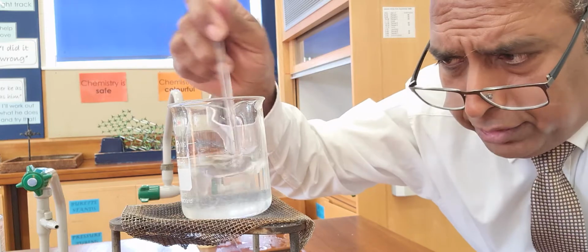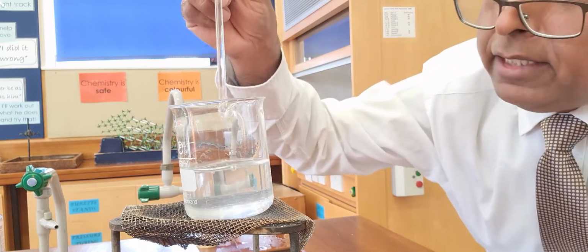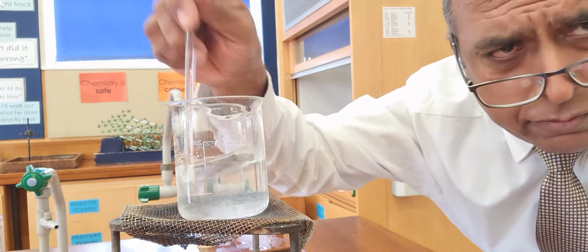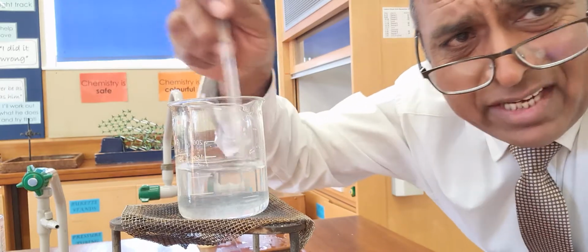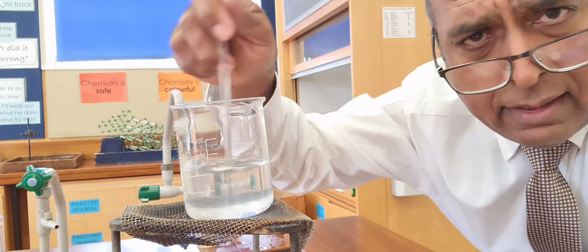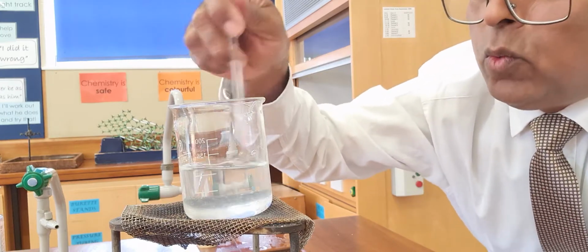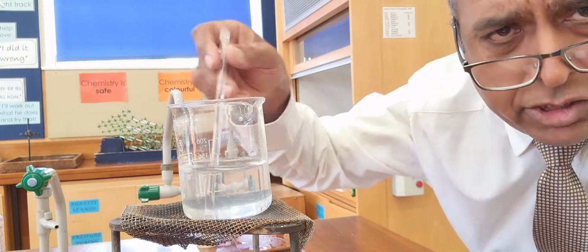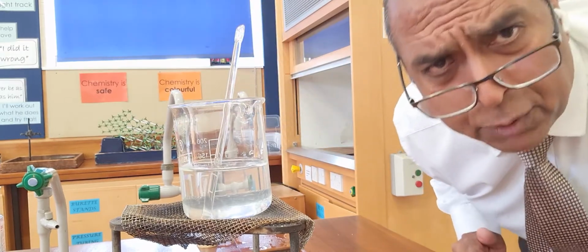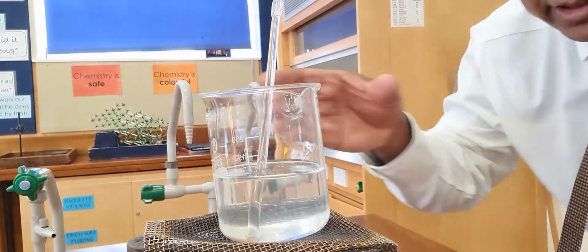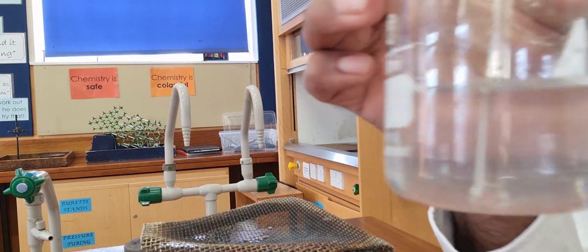When the sugar dissolves, we shouldn't see any of that, and there should be none on the bottom. There's still quite a lot at the bottom, so it's taking time to dissolve. And I haven't got that much time to wait for it all to dissolve each time. So I'm going to speed things along by heating it.